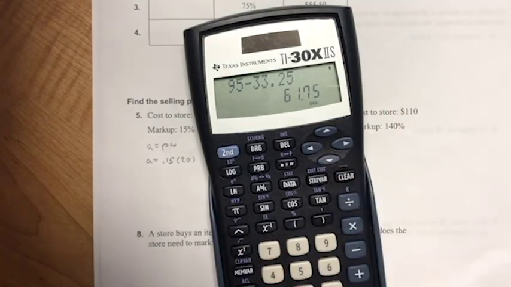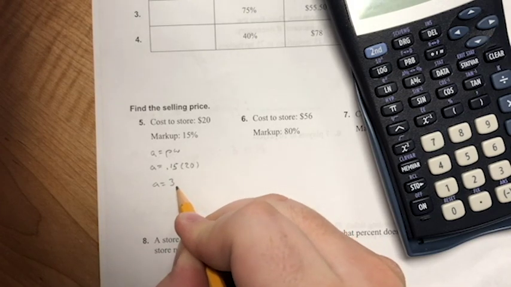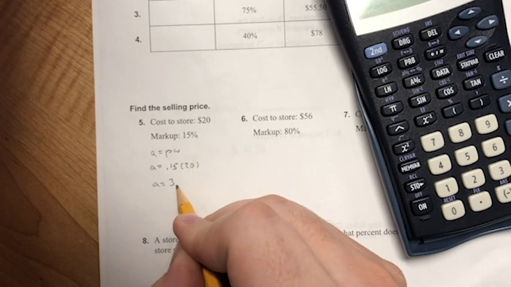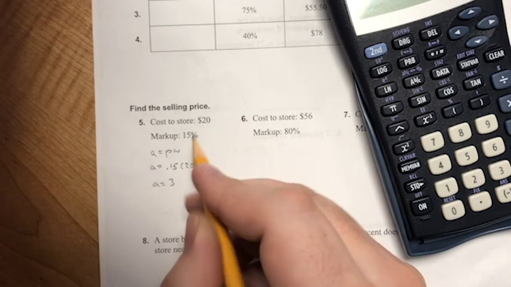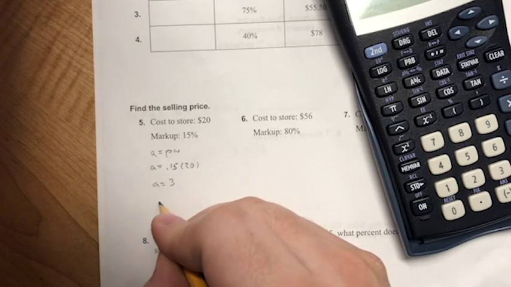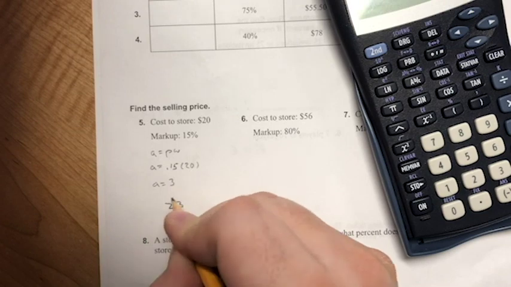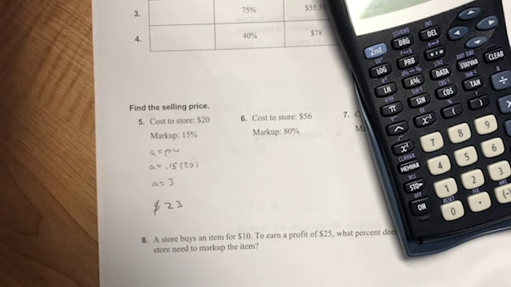When I plug that in my calculator, 0.15 times 20, I get 3. So this 3 is my physical markup. They're going to charge me an additional $3. So the cost to the store was 20, but they're going to charge us 3 more. So the overall cost to us is going to be $23. This is my selling price, okay?